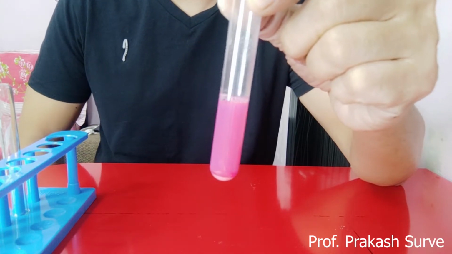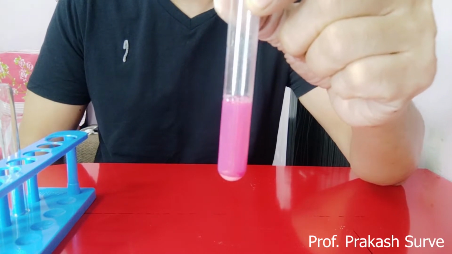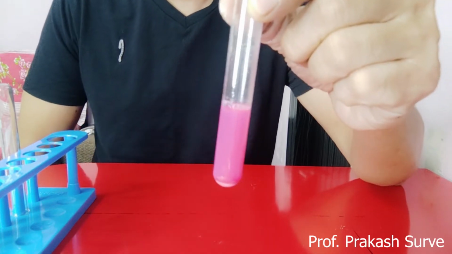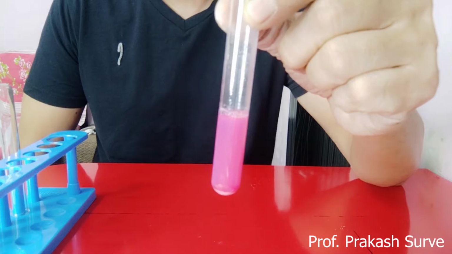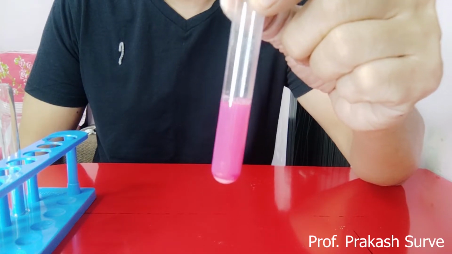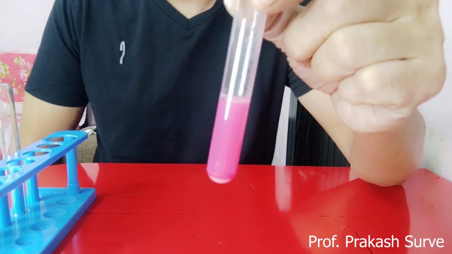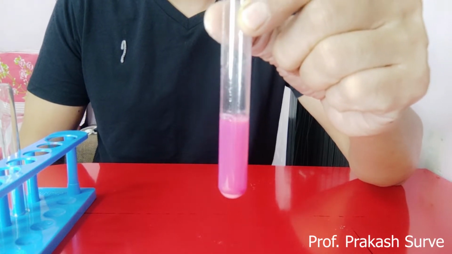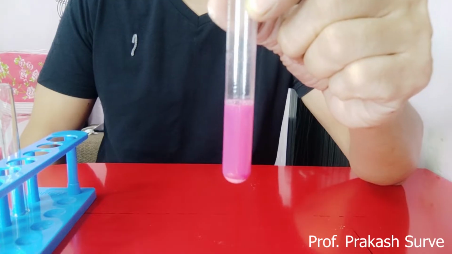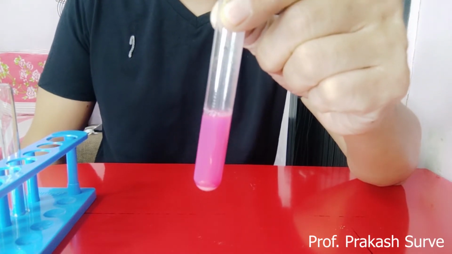So what did we add in this? In the urine sample we have added soybean flour. Soya provides urease, which catalyzes the urea into ammonia and carbon dioxide. Ammonia, being alkaline, reacts with the phenolphthalein and develops this pink color. So this pink color indicates that urea is present in the urine sample.